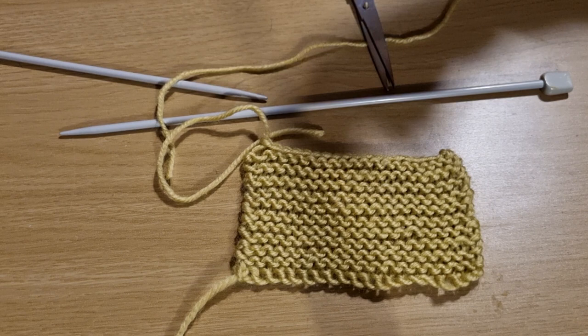Right, thank you all for still being with me if you're here at the end. I wanted to be thorough and go through all of the abbreviations that are most common on most patterns. I hope this helps you to do more projects and read patterns more easily.